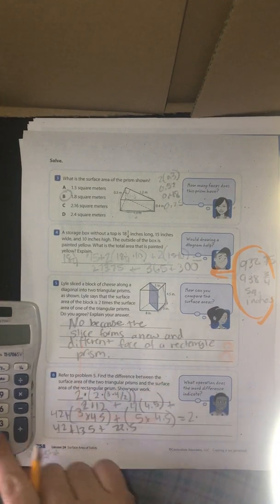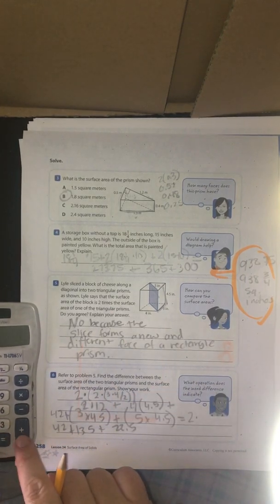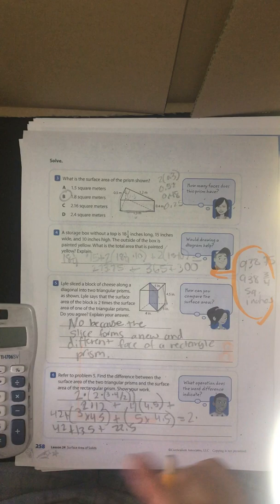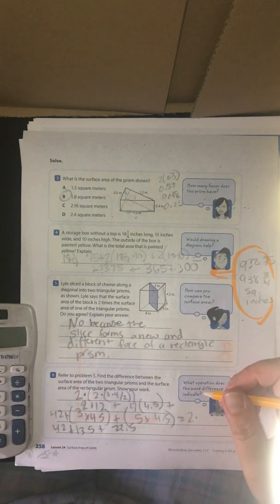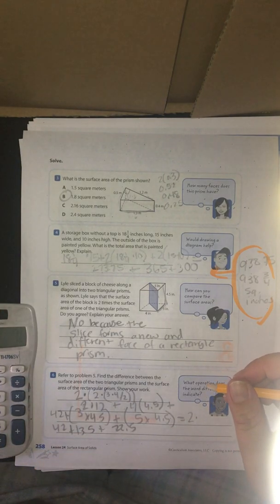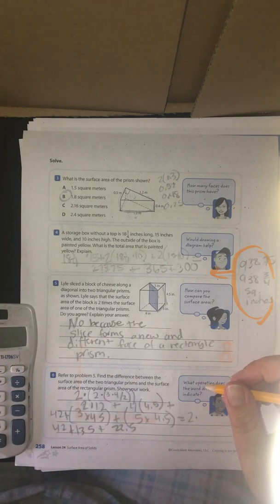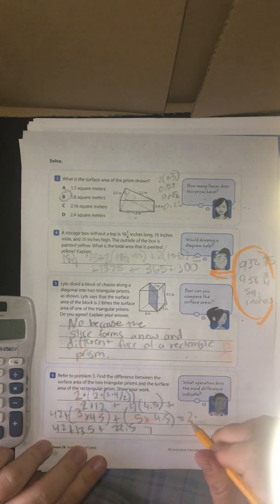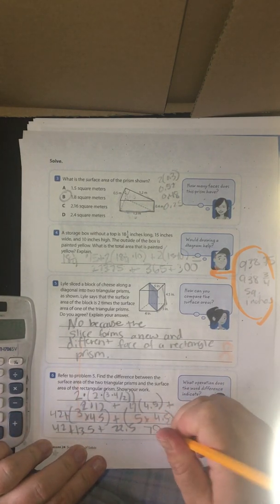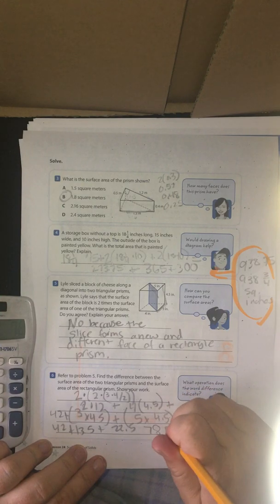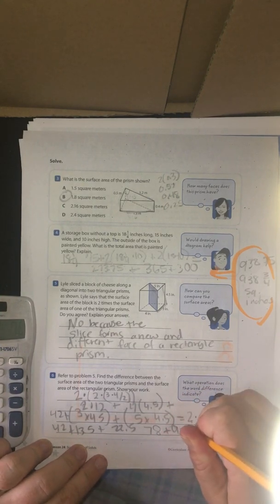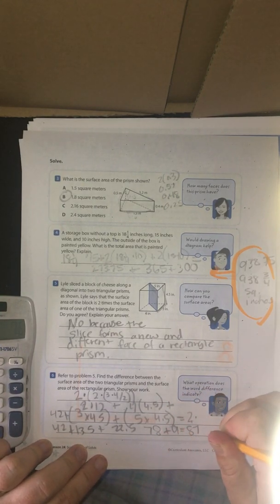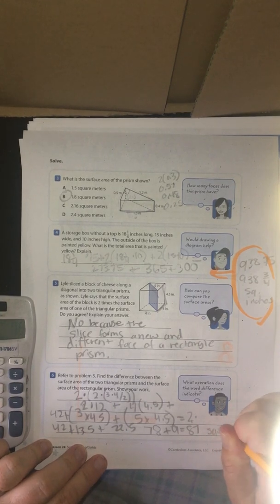So we've got 42 plus 13.5 plus 22.5 equals 78. I forgot the 2. 78 plus 9 equals 87 square inches.